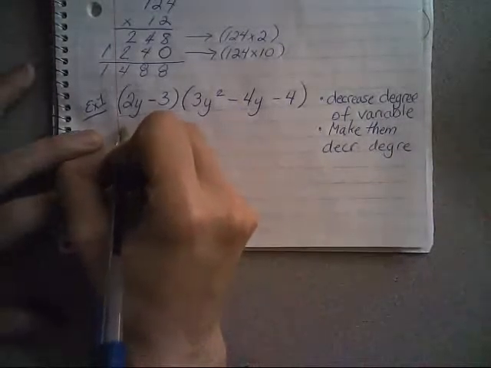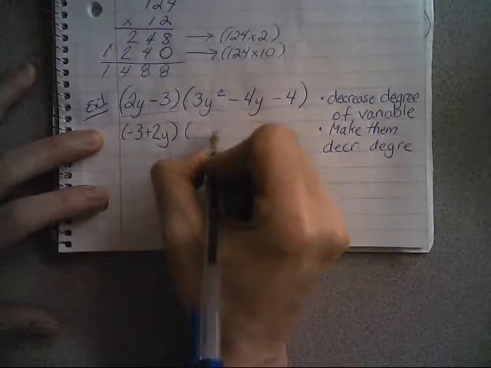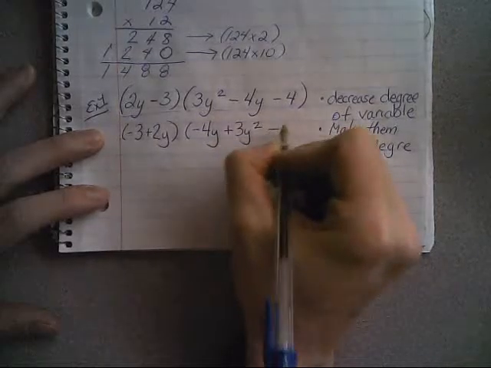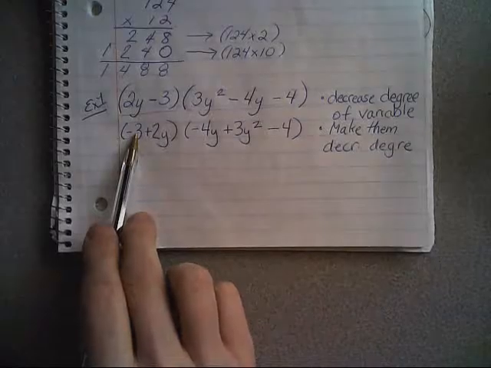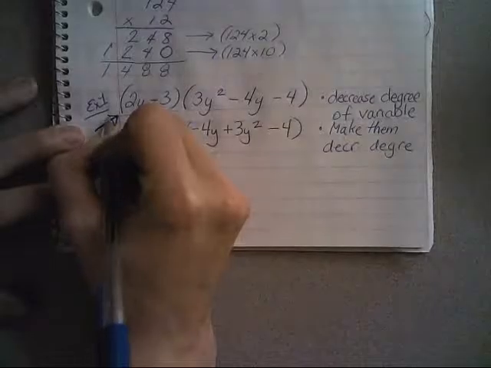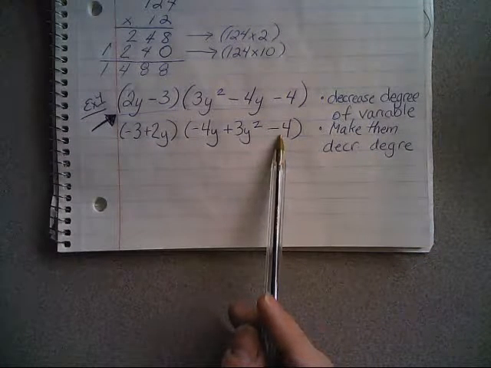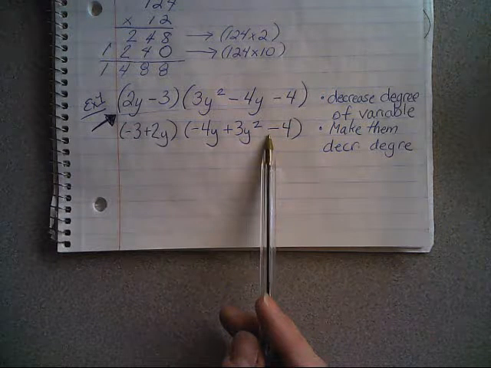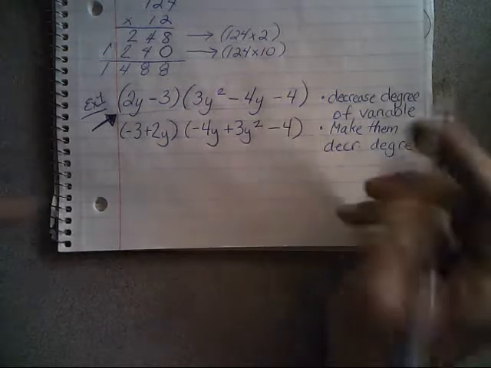Like if the first polynomial said negative 3 plus 2y, and the second one said negative 4y plus 3y squared minus 4. If it was this, that's not in decreasing degree. You want it to be written that way. And some of the ones the book's going to give you are going to be like this. And if you attempt to do the vertical multiplication like this, your answer is going to be a train wreck. Okay? So we've made everything in decreasing degree of y.